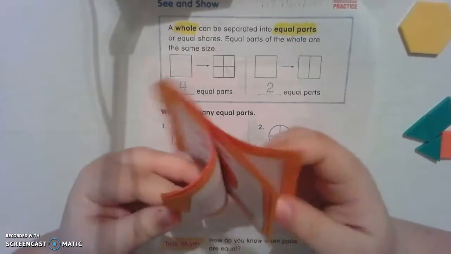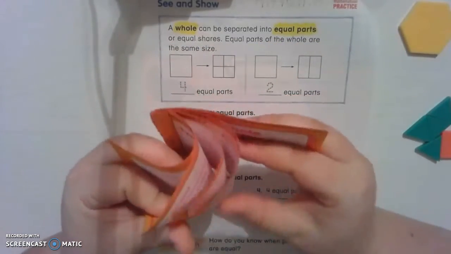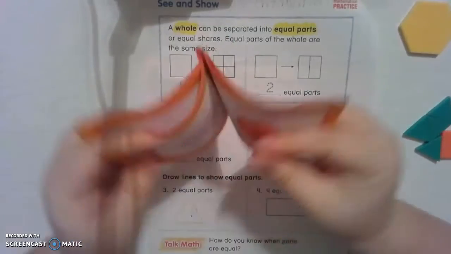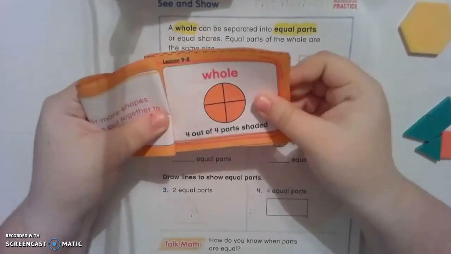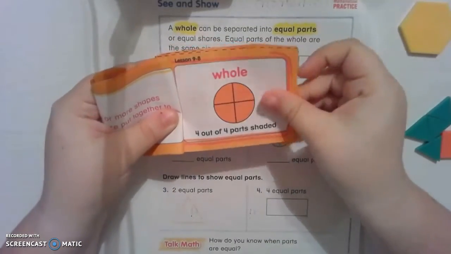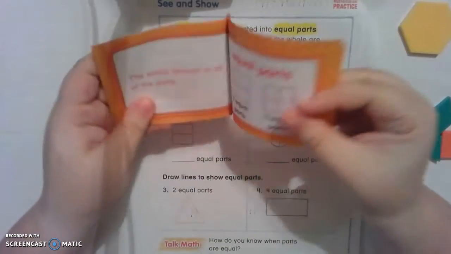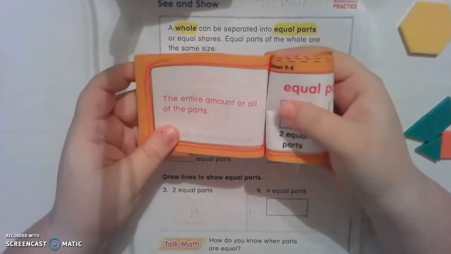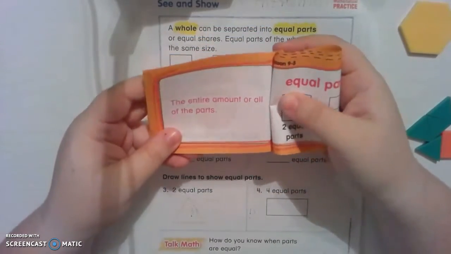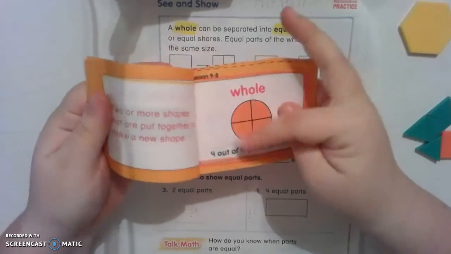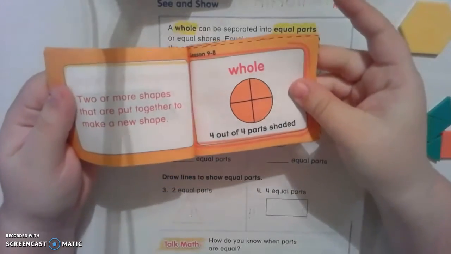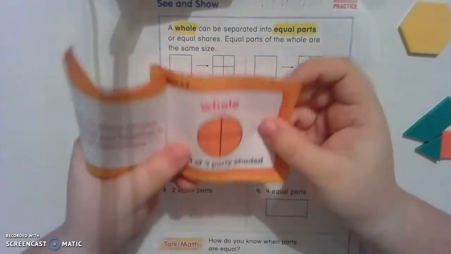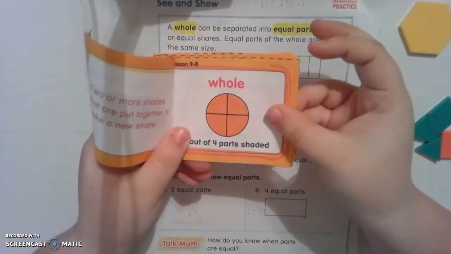So today we are doing lesson 8. We have a couple of vocabulary words that they need us to know. The first one is called a whole. 4 out of 4 parts shaded. A whole means the entire amount or all of the parts. So that means that in this circle right here where it's shaded, there are no parts left empty. It is filled in completely.